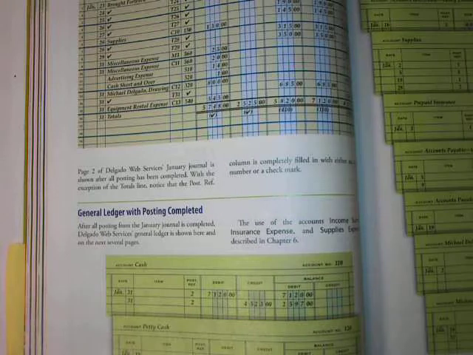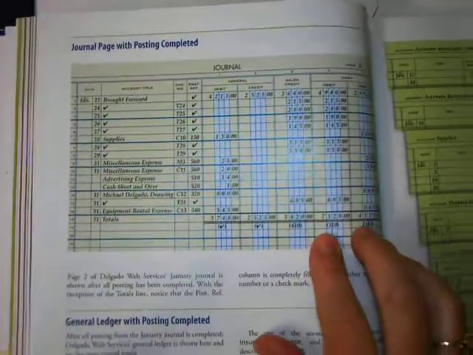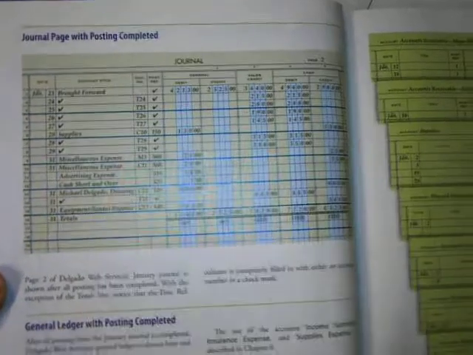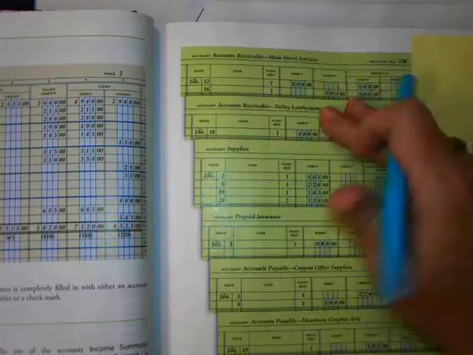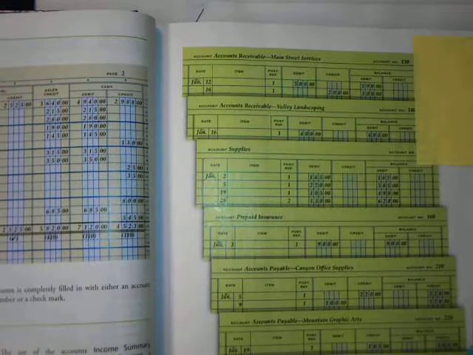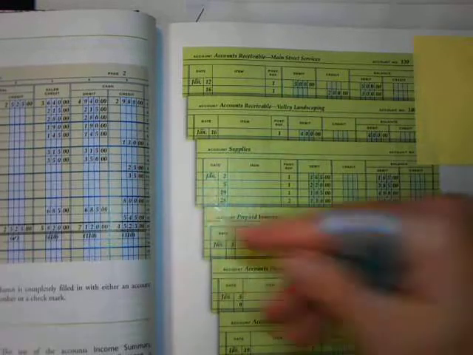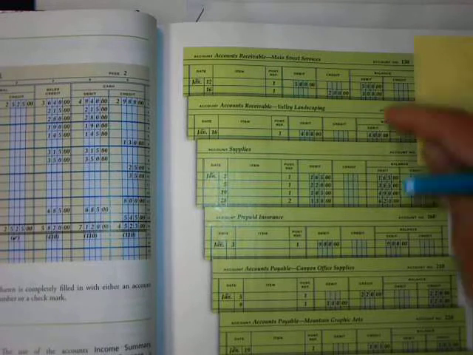I wanted to go back to this page in the book because it shows our journal. And then from this journal, we went and we posted into the ledgers. Remember what the ledgers look like? One page for every account that we have. When we're ready to move those numbers from the journal to the ledger, we're posting. And then we're keeping a balance.